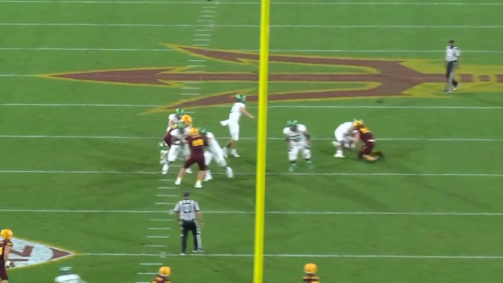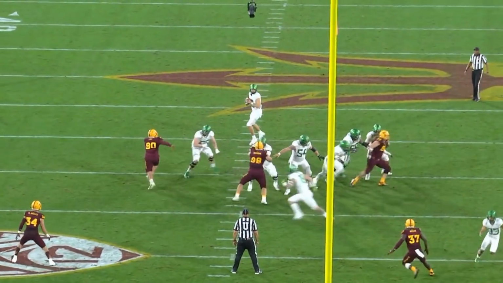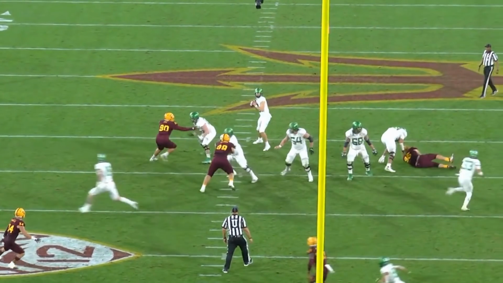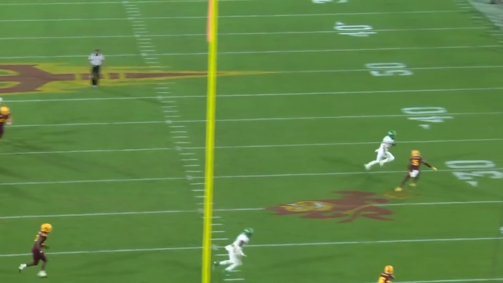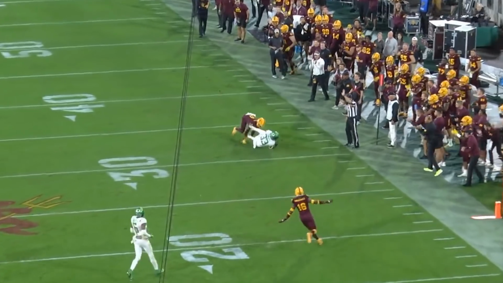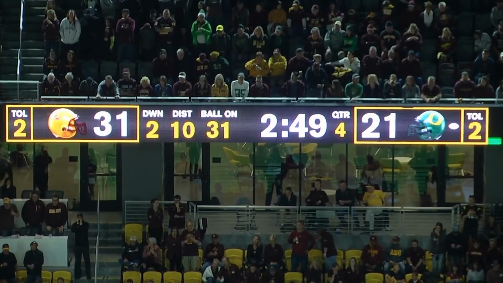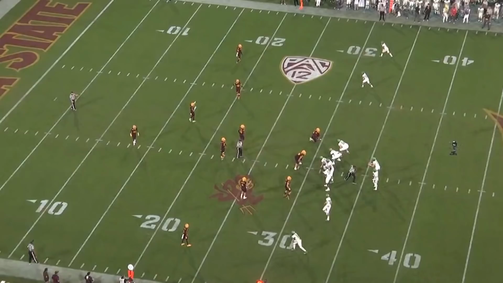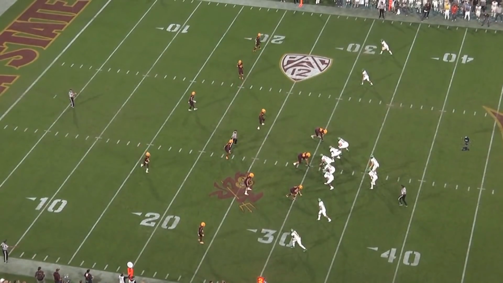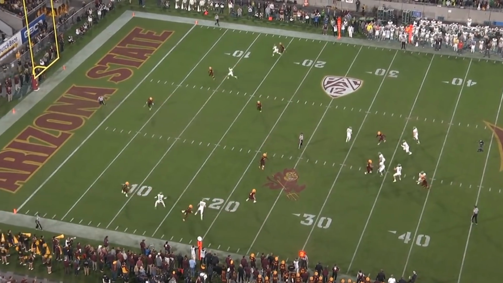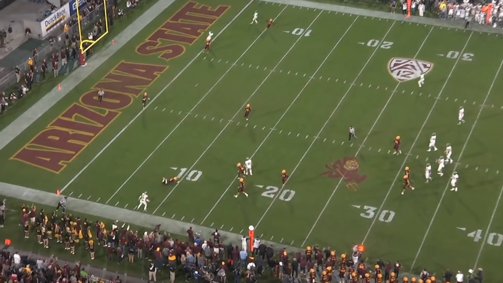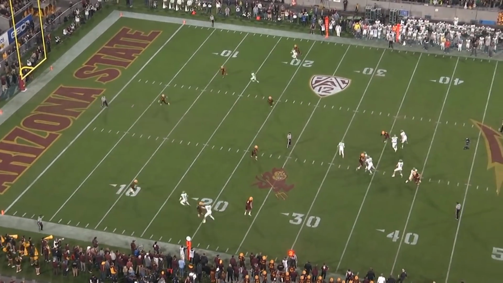But to me, he's skipping through reads here. He's going over, eyeballing the over 83 right there at the bottom of the screen to the flat, as opposed to getting through your reads, not just throwing checkdowns. Get through the read. 2-by-2. Oh, Nelly. I have no idea what this is, but this is terrible.